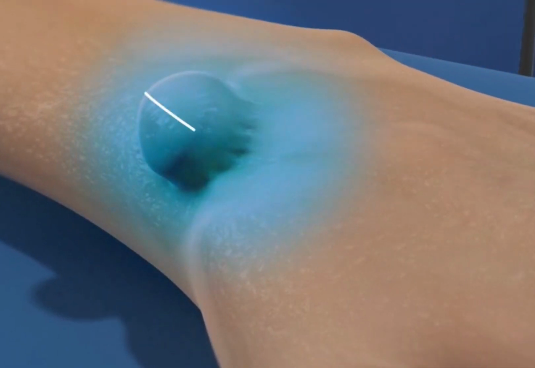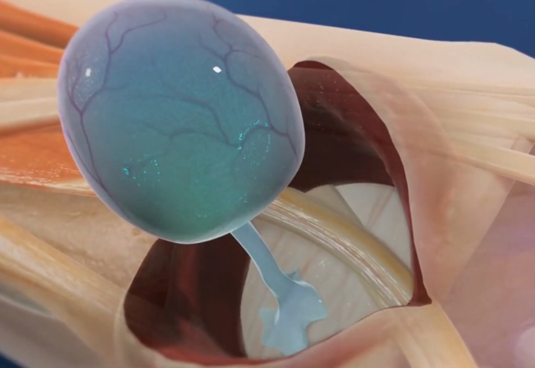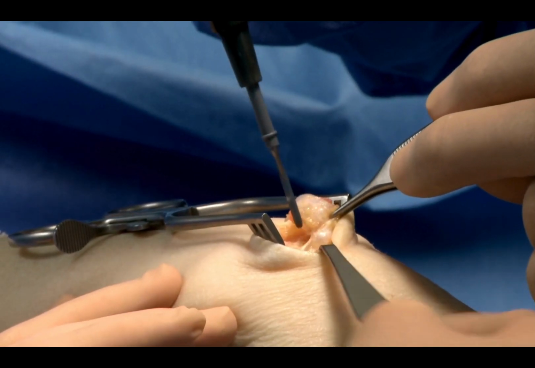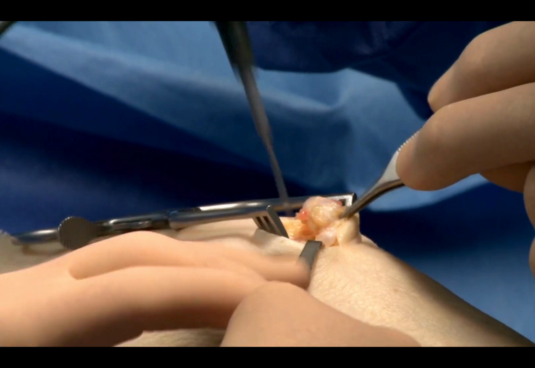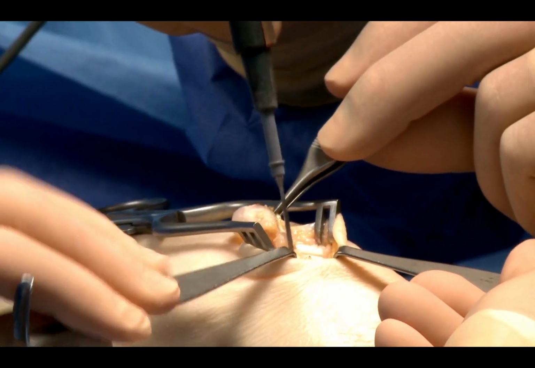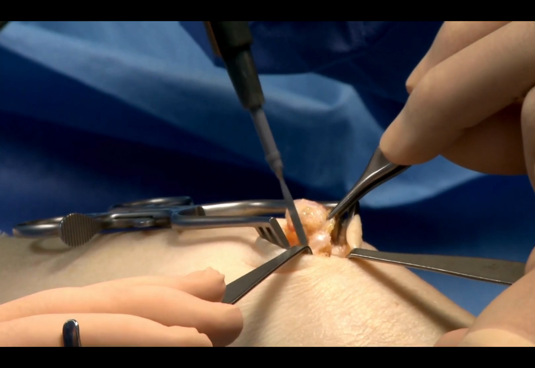To effectively stop the cyst from coming back, the feeding channel of the cyst can be removed with surgery. Ganglion cyst surgery typically takes half an hour to an hour, with expected recovery of 4 to 6 weeks. This significantly reduces the risk of the cyst coming back, but with potential problems such as stiffness of the wrist.